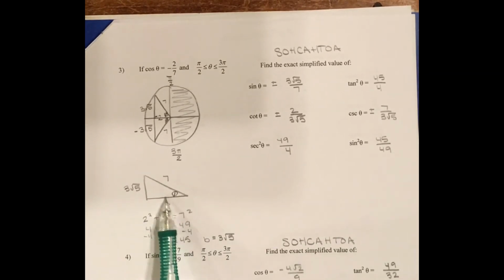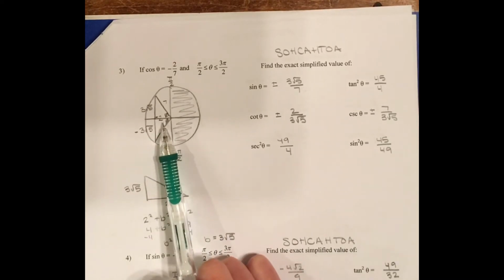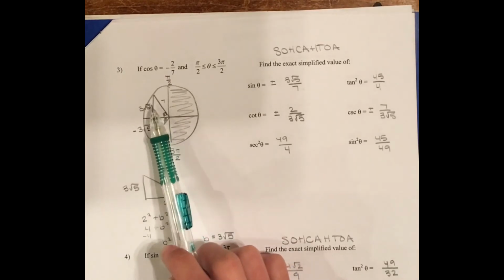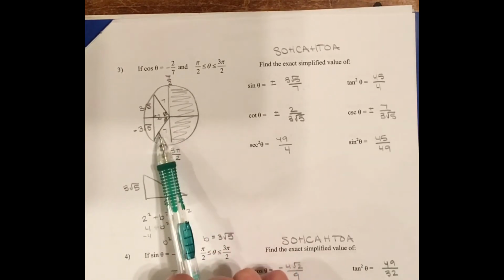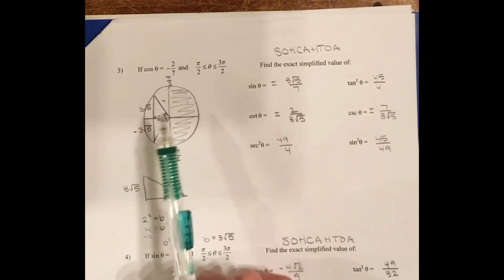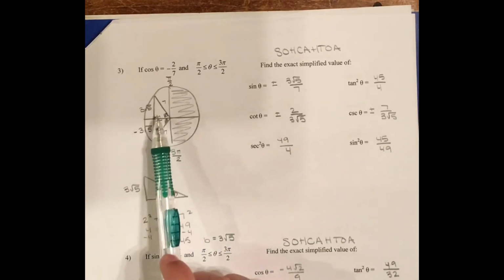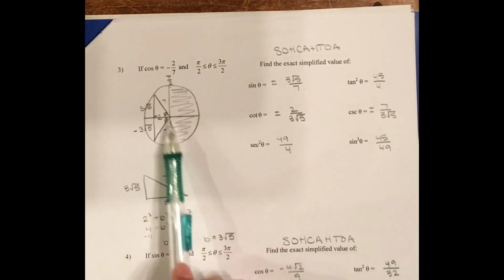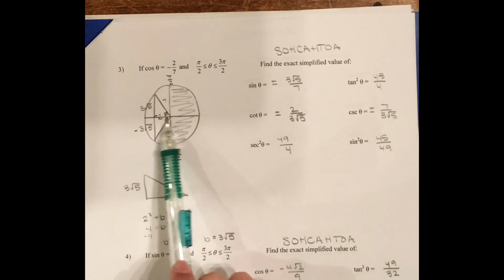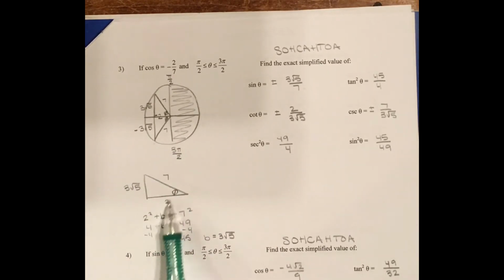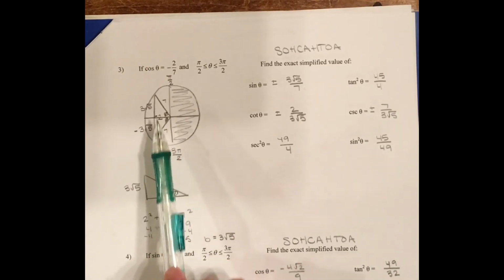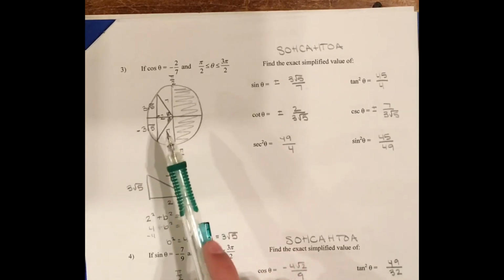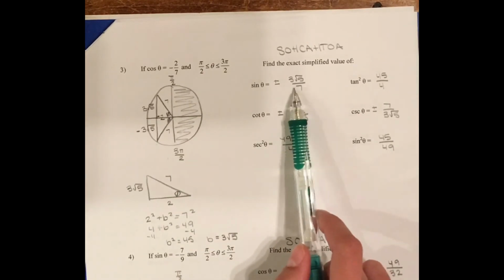Then with this triangle complete, you can now put it into your unit circle, and the theta once again goes in each corner right here. Since we have both sides, you can do 2 triangles. And then opposite is 3 square root 5, the hypotenuse is 7, and then this side is 2. And then both of these triangles are the same. Now with our triangles in the unit circle, we can now go over and answer these.